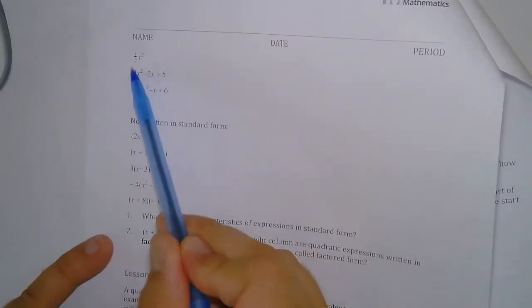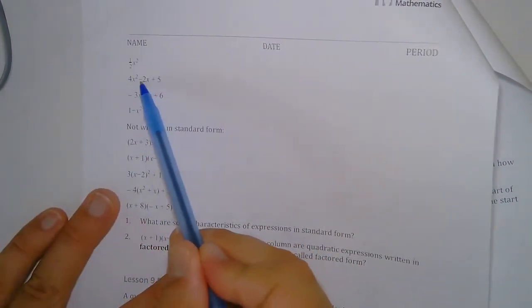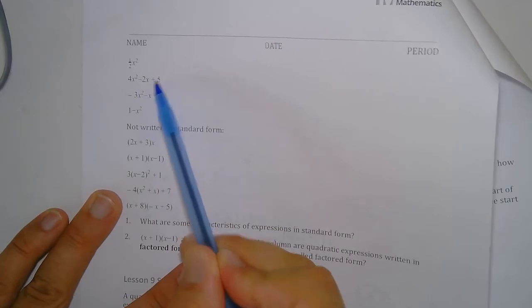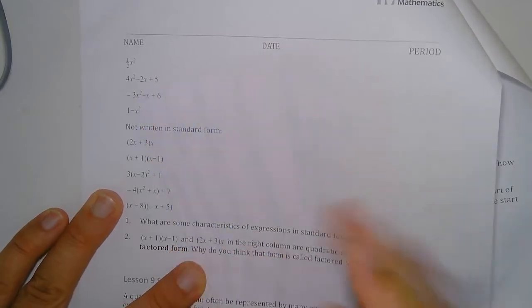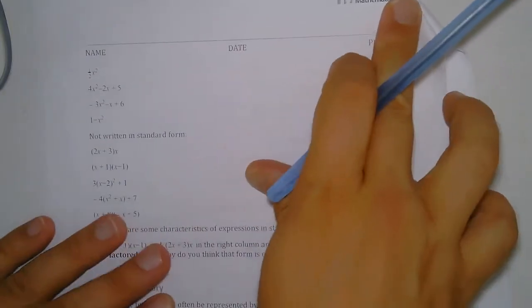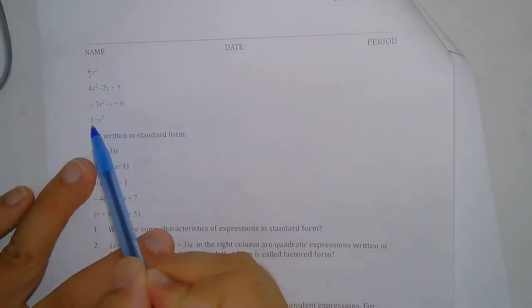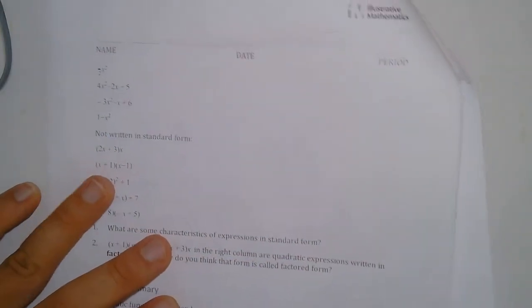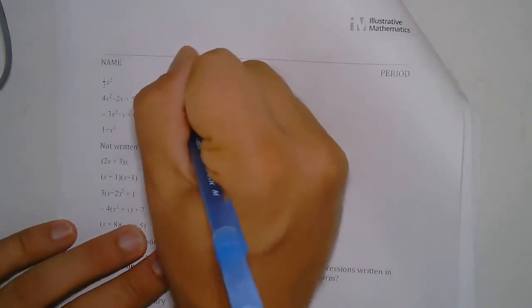We have 1/2 x squared, 4x squared minus 2x plus 5, negative 3x squared minus x plus 6, and 1 minus x squared. So here is standard form.